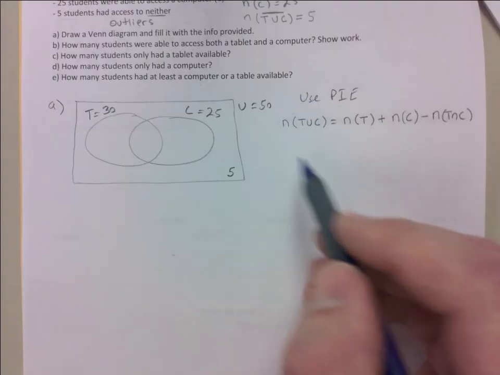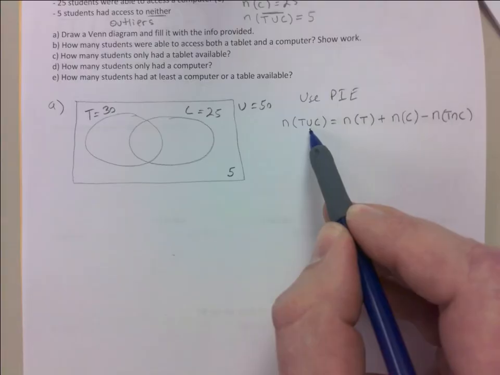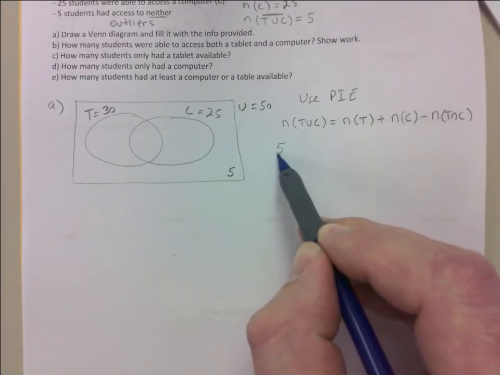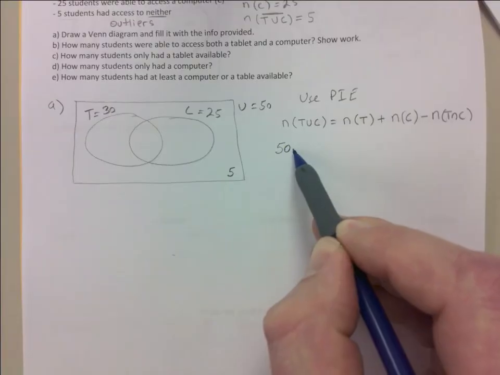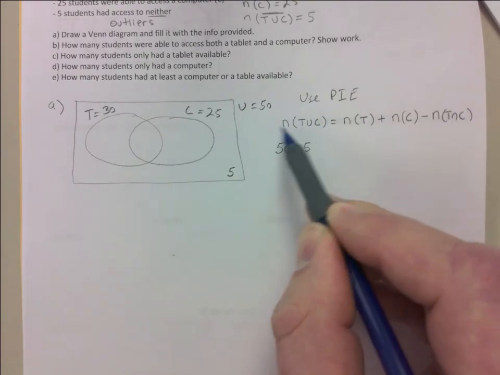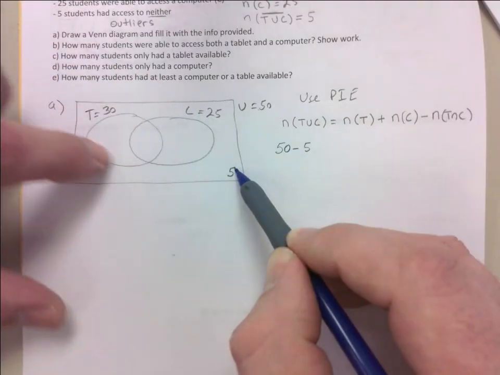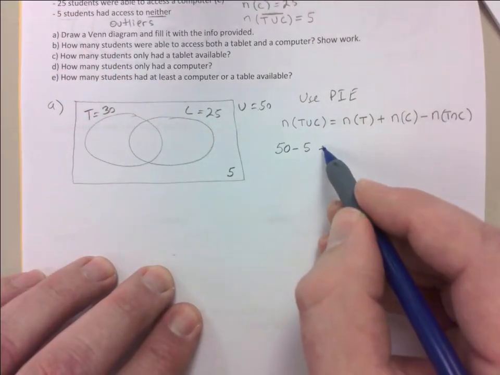So let's fill in what we know. The union is essentially all of my universal, take away any outliers. Don't forget that every time. Union is universal minus outliers. That's when you're left with the union, right? What's left in these sets.